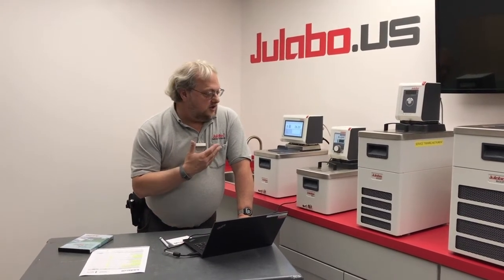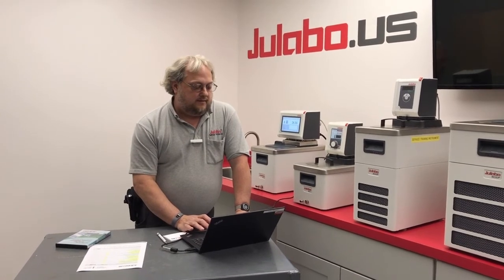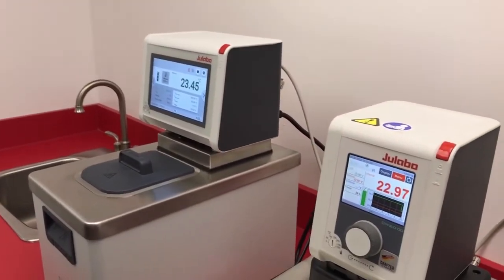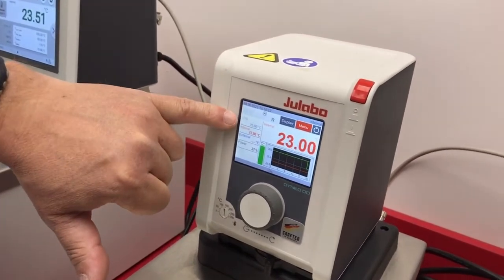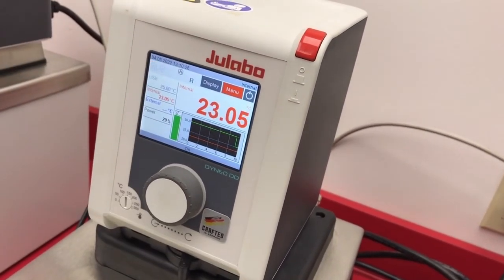So I can shut off each unit individually or turn them on. I've changed the set point on the computer screen for the Dynio DD, and you will see in the screen it's saying 25C, which is what I set it to.